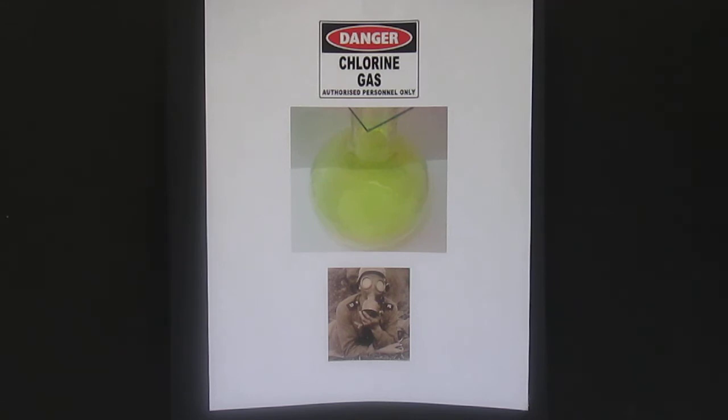However, people have used it in a very ugly manner. World War II was an example of that. So looking at the picture in the middle, notice that it is a gas at room temperature, and what we see in that picture, we have a yellowish green color to it.